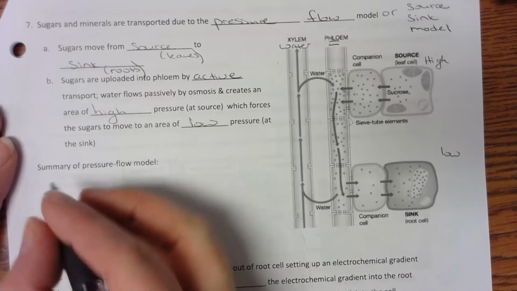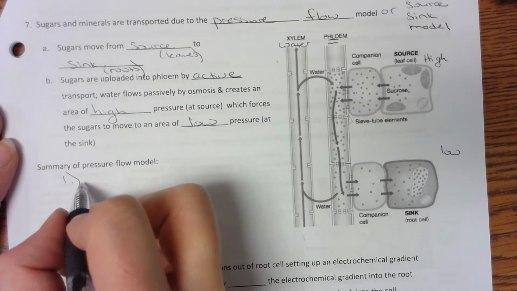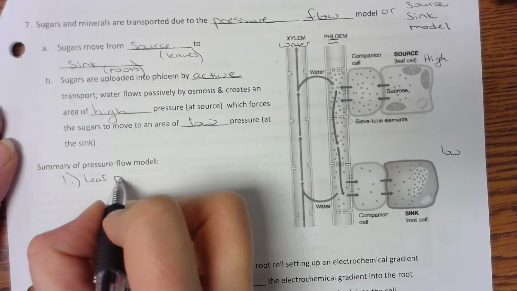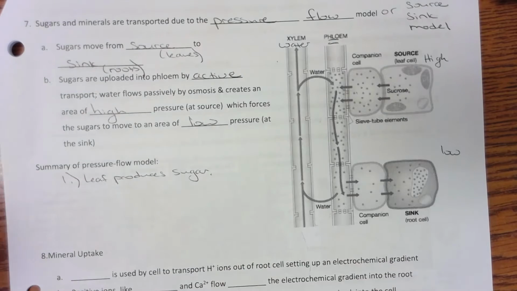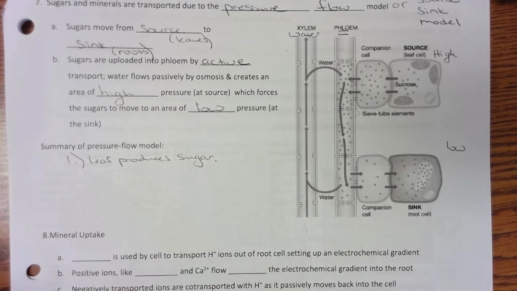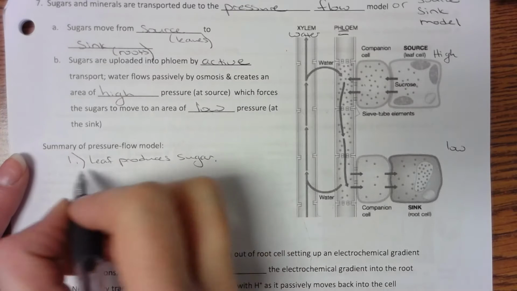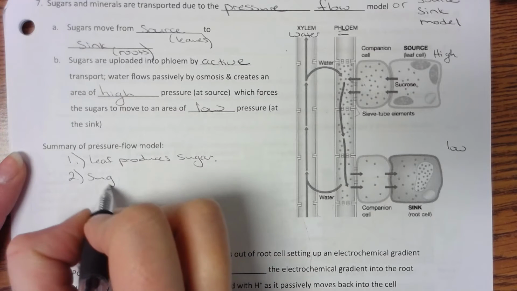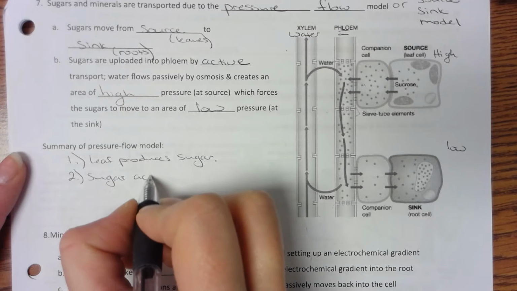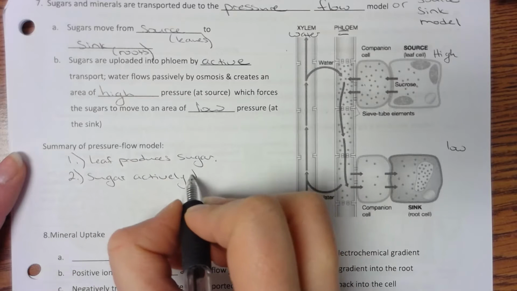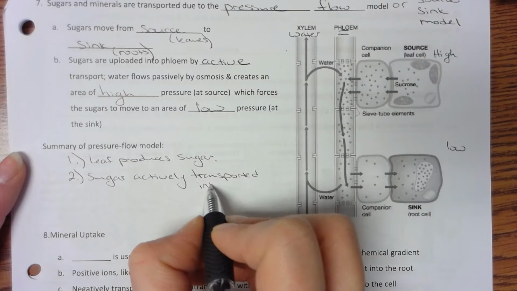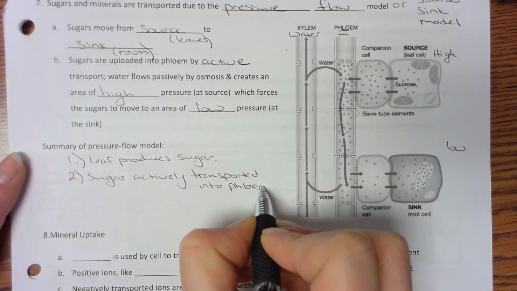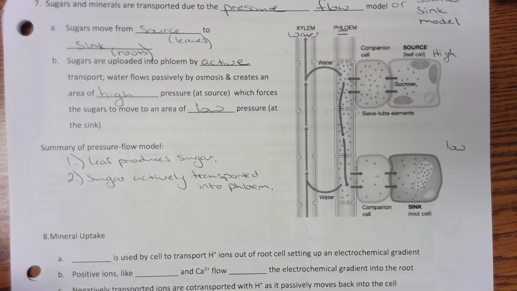So if we were to summarize that, in a very simplified way, short, concise. Leaf produces sugar. Sugar goes into the phloem.